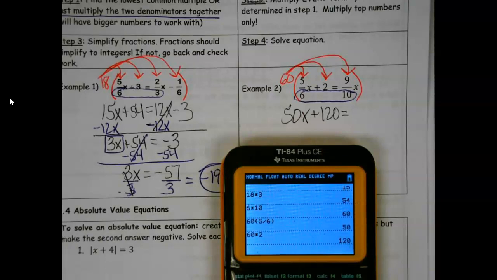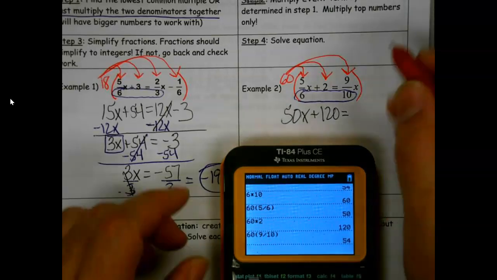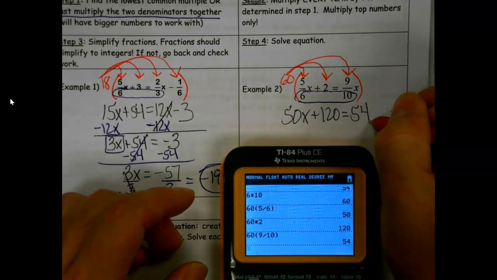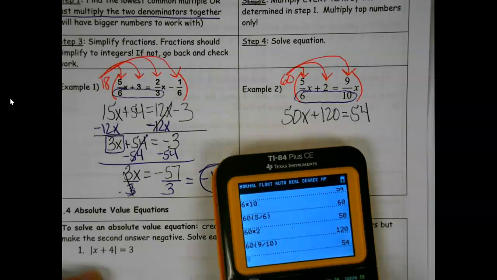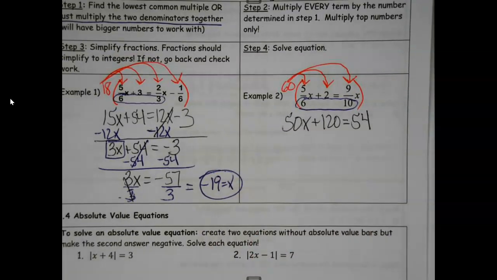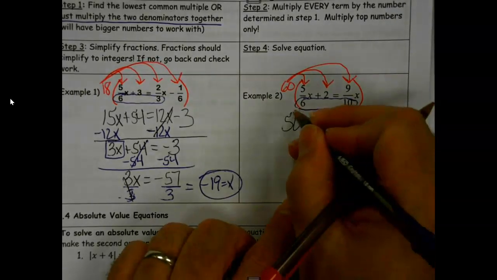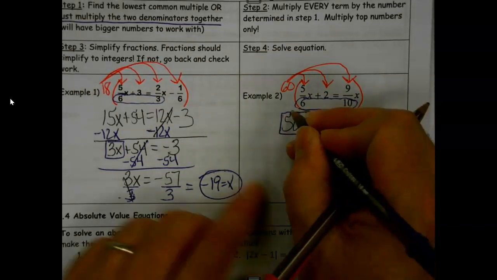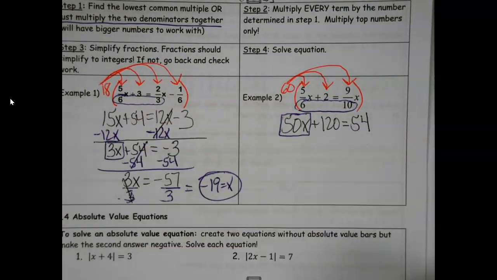And one more time. Get those fractions into parentheses. All the fractions are gone. Take a peek. This time, I don't have x's in both places. I just have an x here. There's nothing wrong with that.